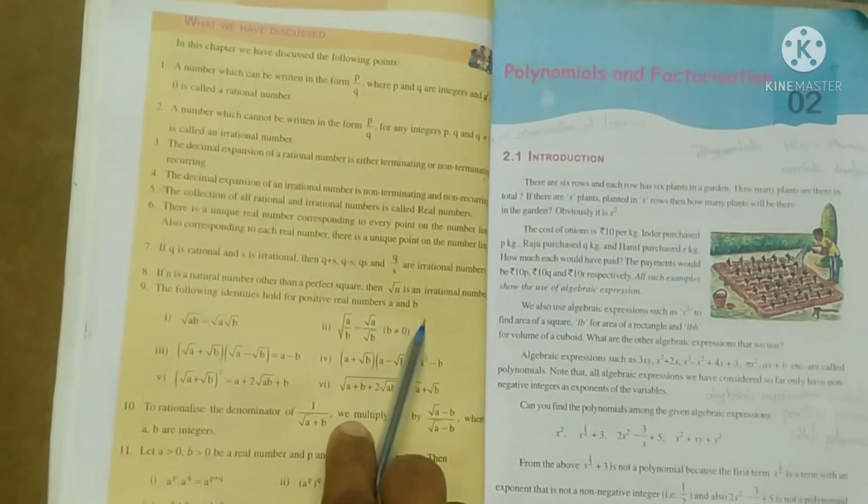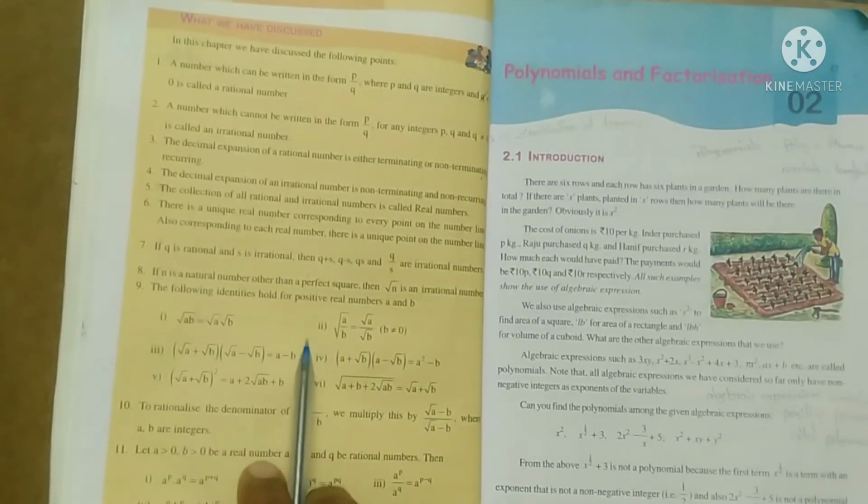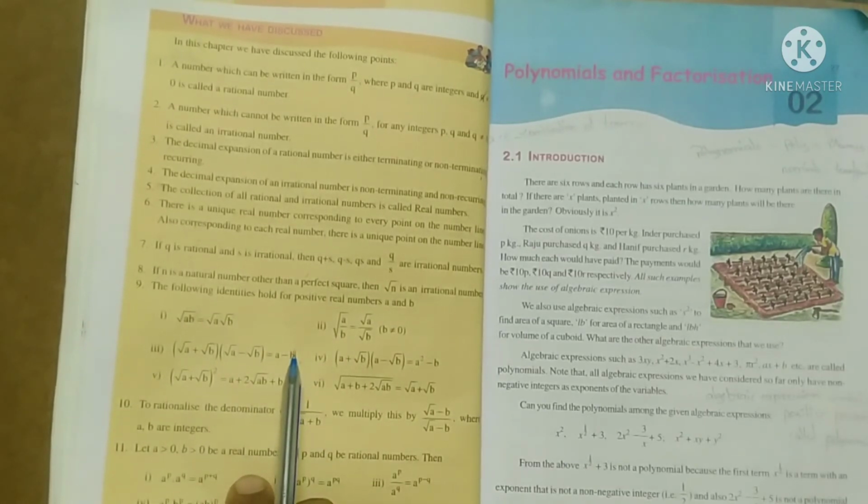Ninth one. The following identities hold for positive real numbers a and b. These formulas are similar to algebraic formulas. These are all applicable to real numbers, especially irrational numbers.